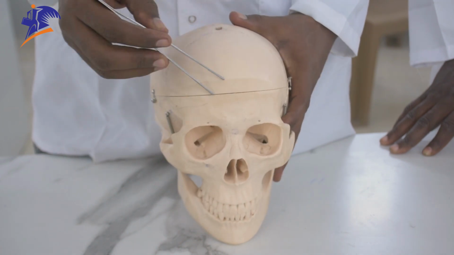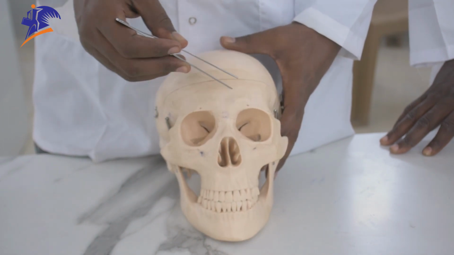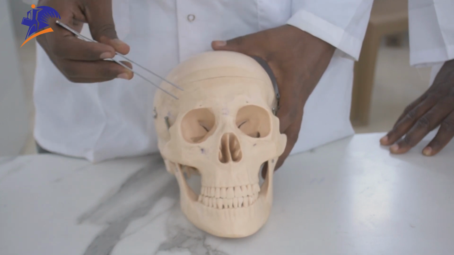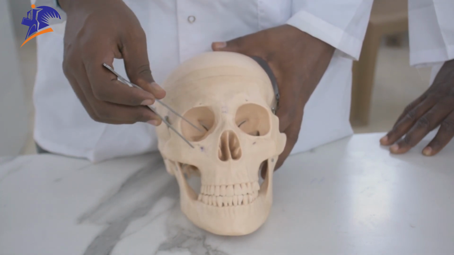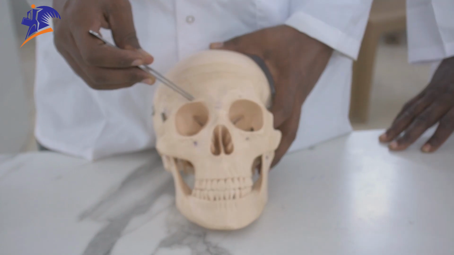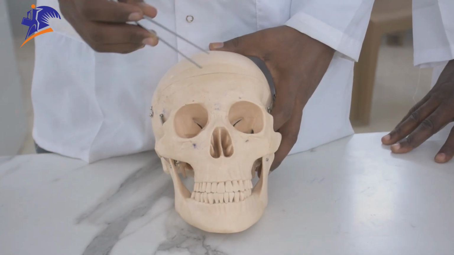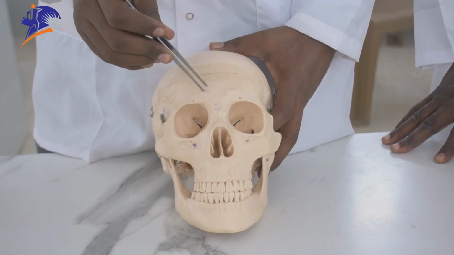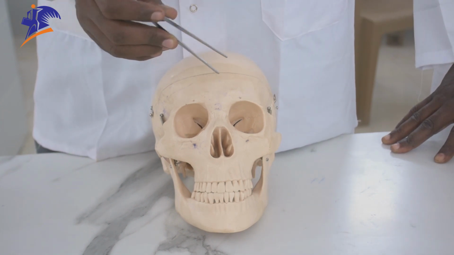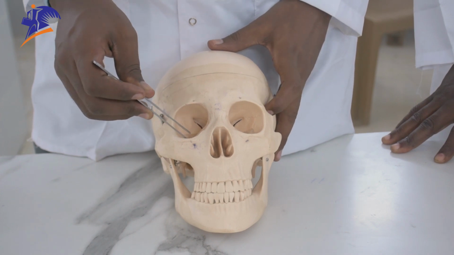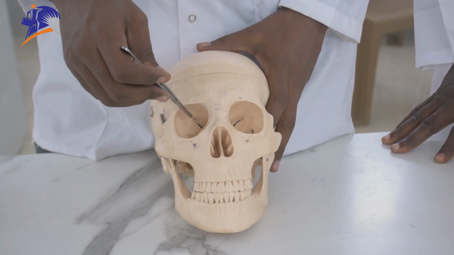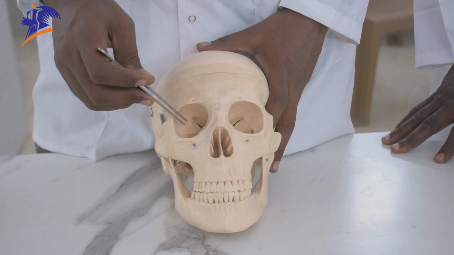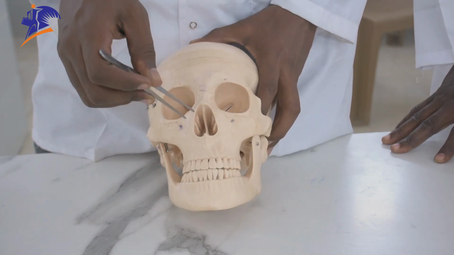Again, this is the frontal bone. Here we have the foramen or notch. It's called the supraorbital foramen. And this area is called the glabella. Here we will find, as we mentioned previously, the bones of the orbital cavity. This is the nasal cavity.